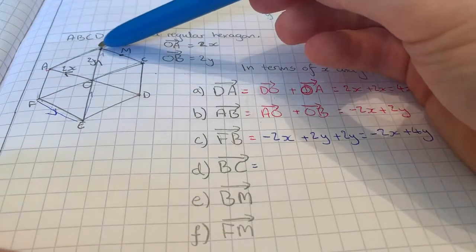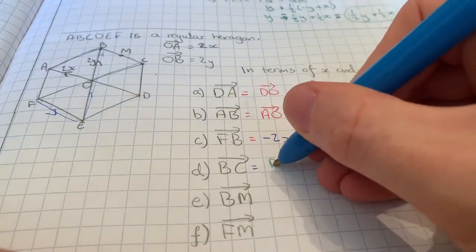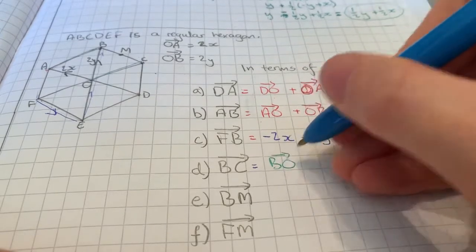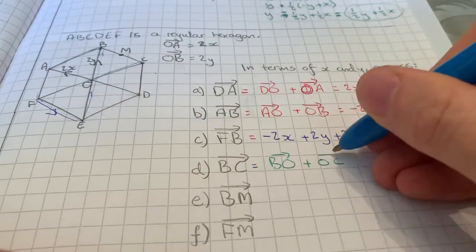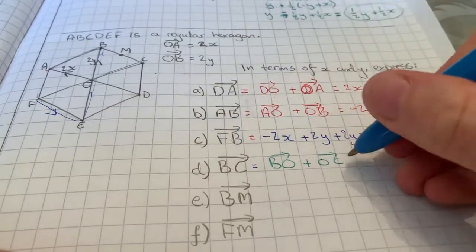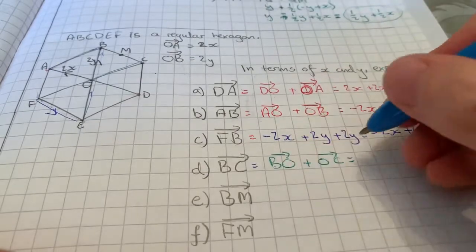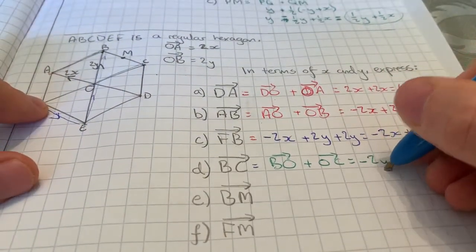So we can put that all together. We're going B to O, and then we're going O to C, which is the same as A to B. So we put this together, B to O, we're going down, so it's minus 2y.